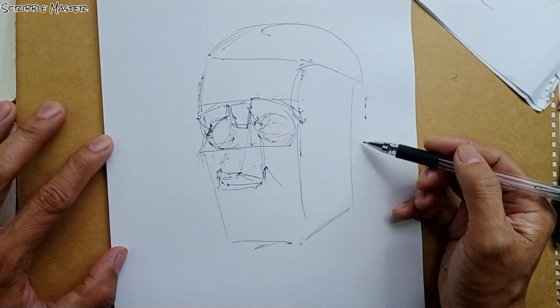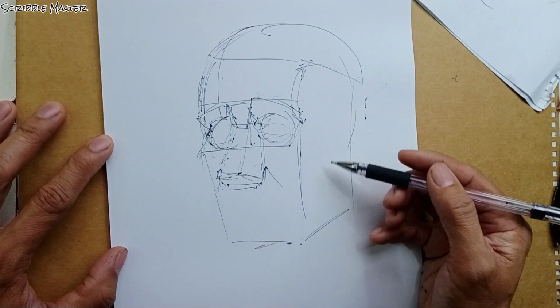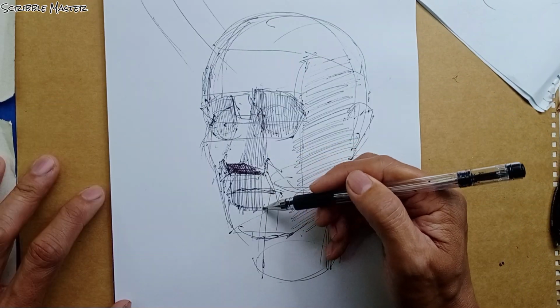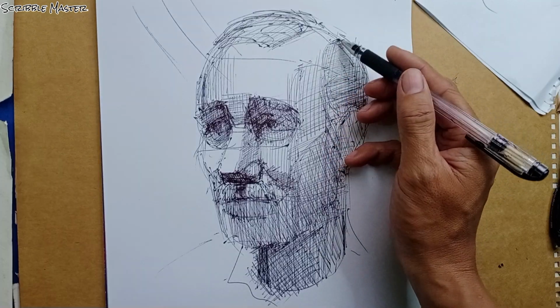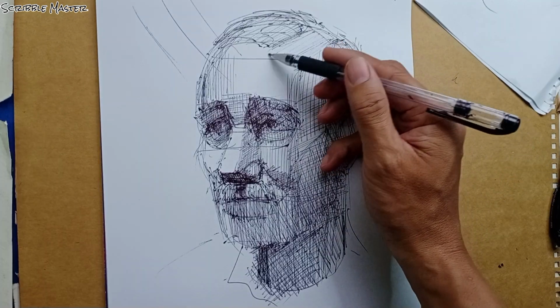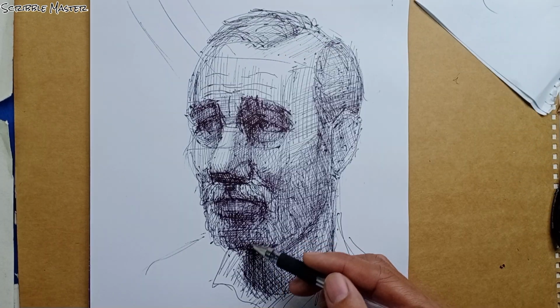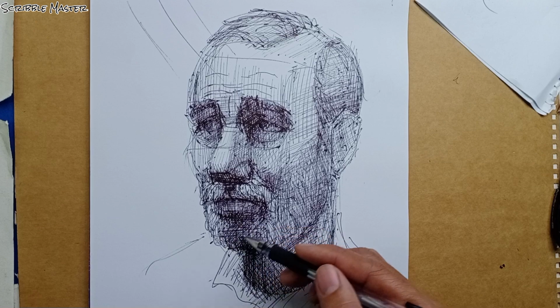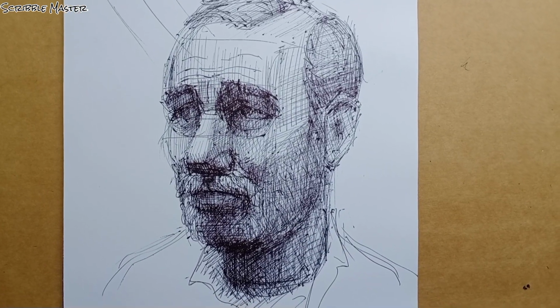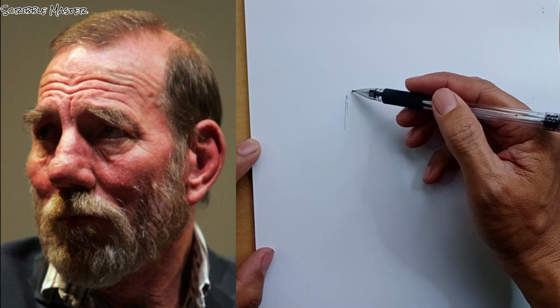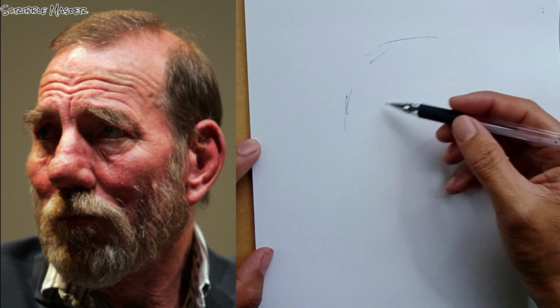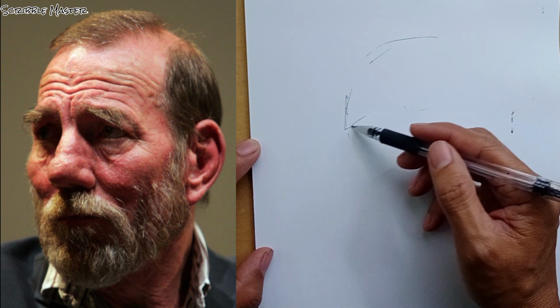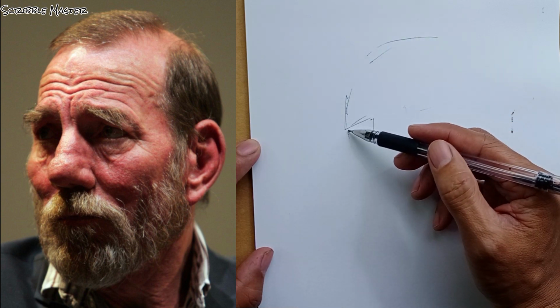Hey guys, today I'm going to show you how to draw a face by using or imagining basic 3D shapes as a guide. This technique will help you understand the structure much better and make your drawings look more solid and realistic.